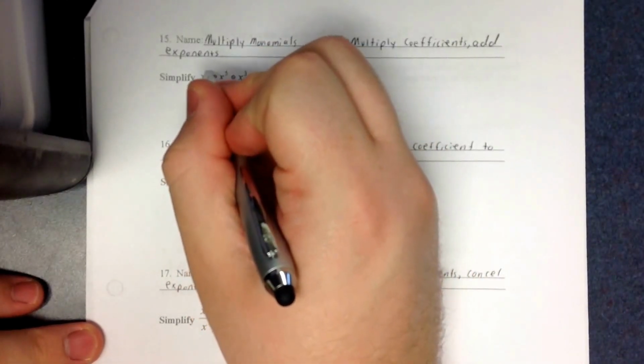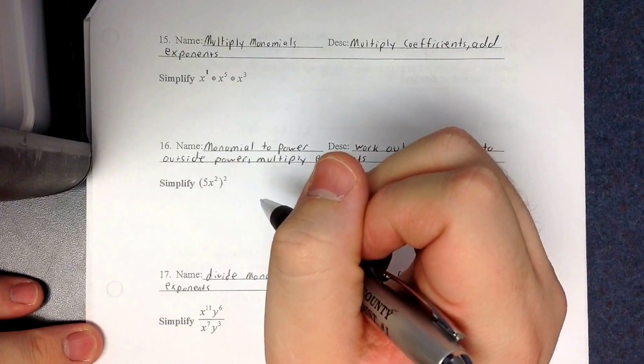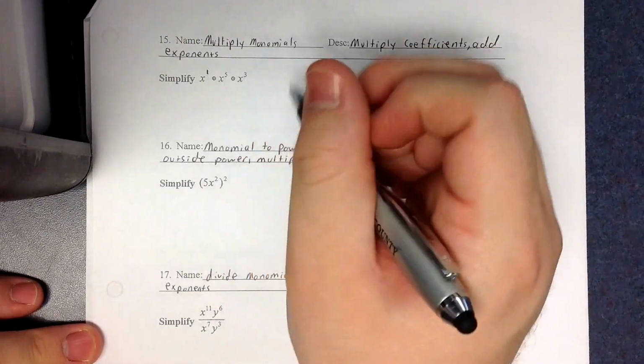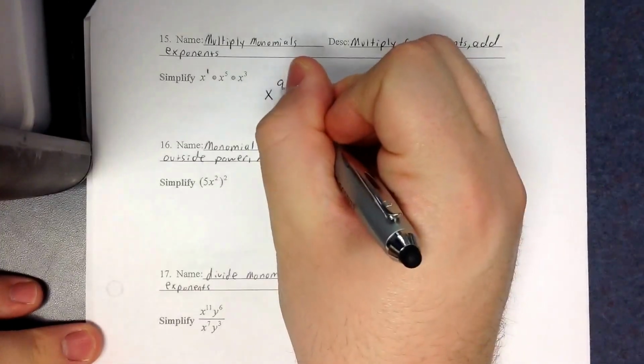The exponent on this x, there's an imaginary 1 as the exponent. So if I add the exponents, 1 plus 5 plus 3 is 9. So it's x to the 9th.